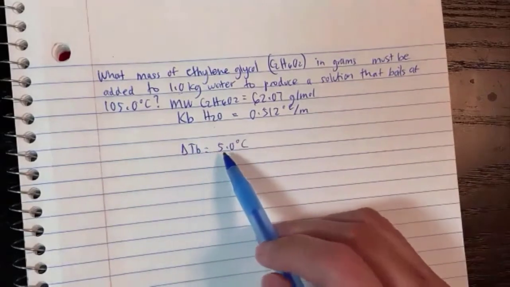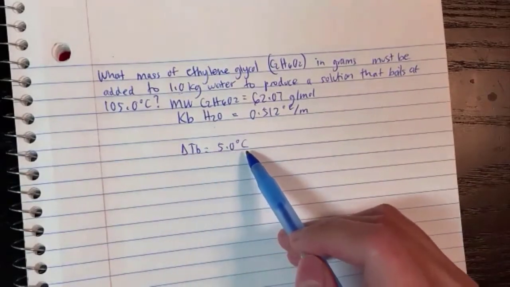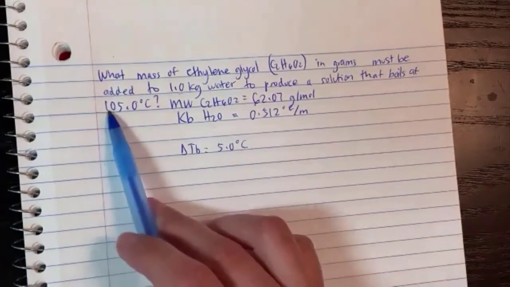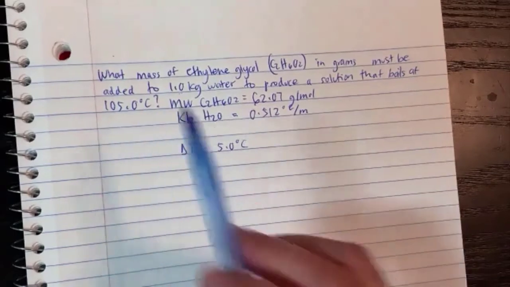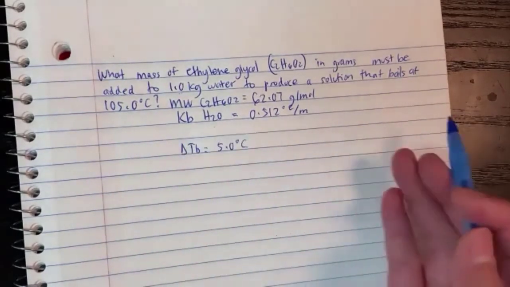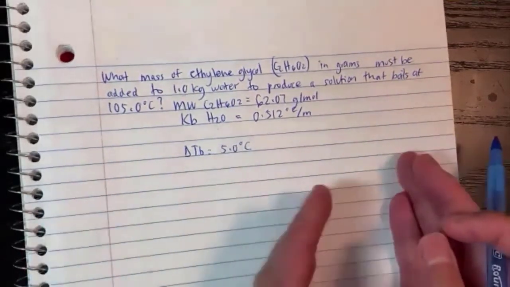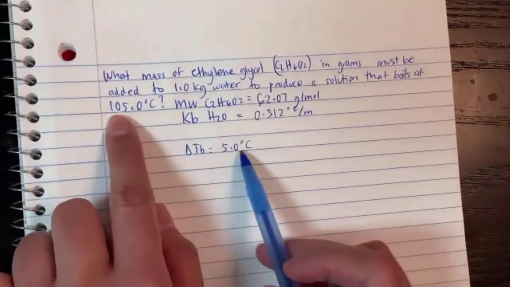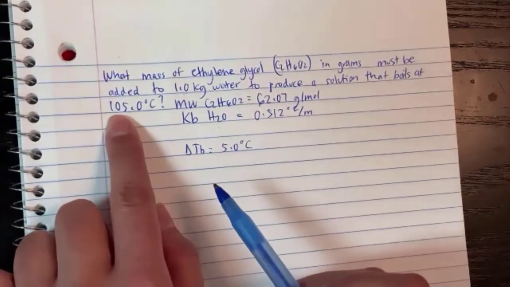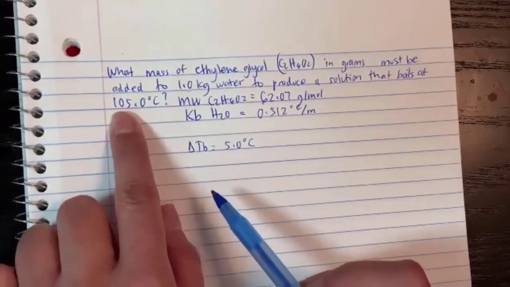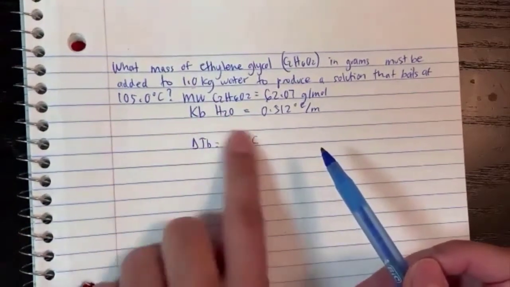The delta Tb here is 5.0 Celsius because you start from 100, and whatever increase from 100, that's your delta Tb. Whatever decrease from 0, that's your delta Tf. So that's my value for delta Tb.